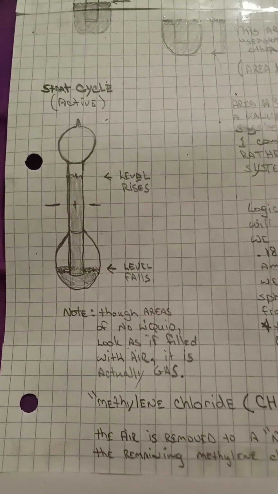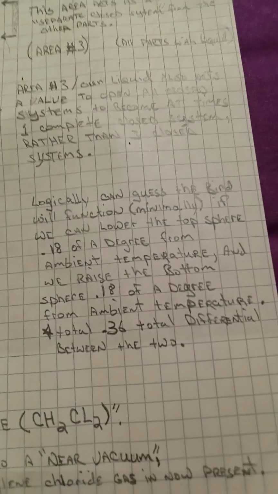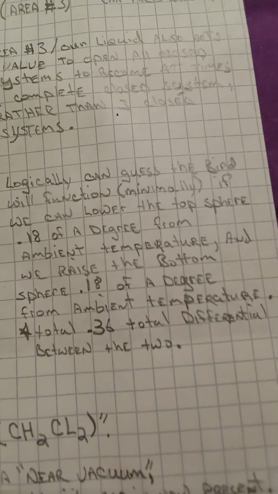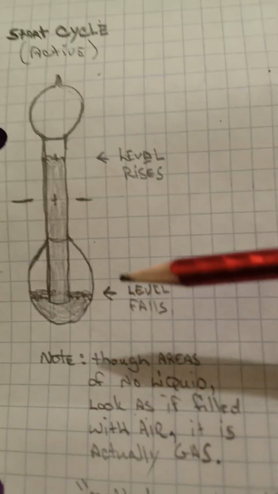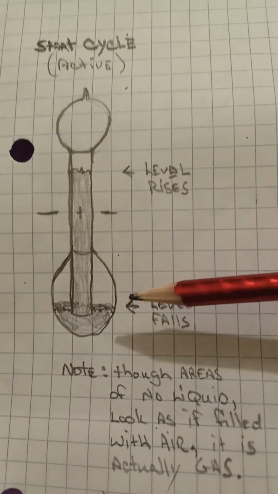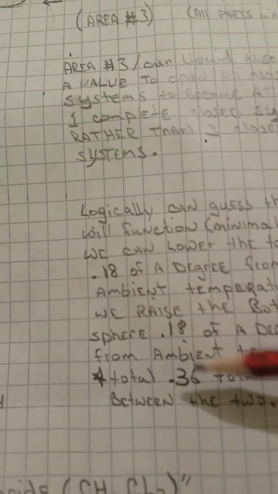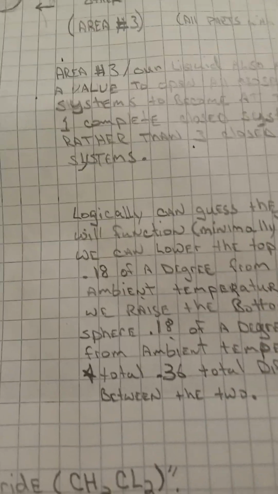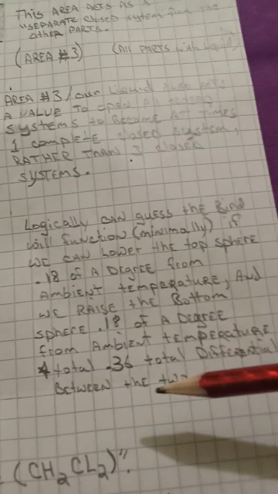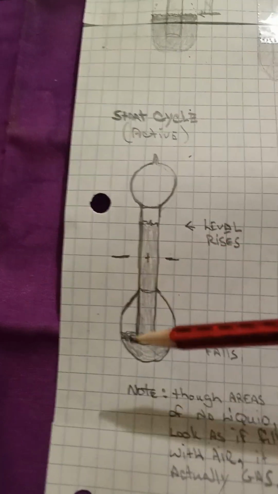Now, this gives you a great deal of knowledge of how this works. Logically, we can guess the bird will function minimally if we can lower the top sphere 0.18 of a degree from ambient temperature, and we can raise the bottom sphere 0.18 of a degree from ambient temperature for a total of 0.36 of a degree differential between the two parts, being the top and bottom sphere.